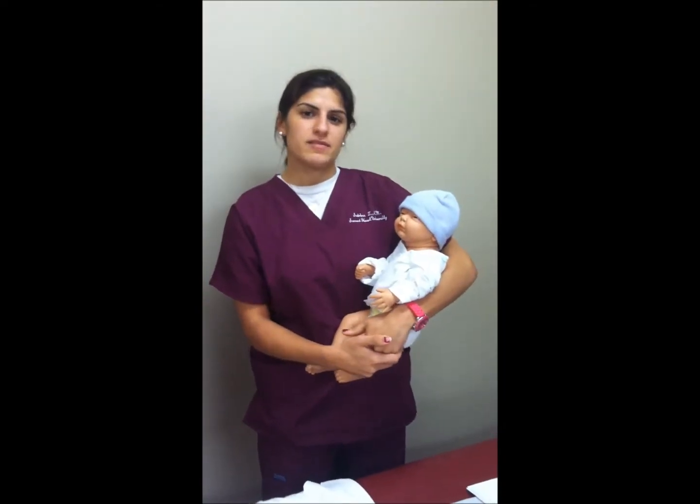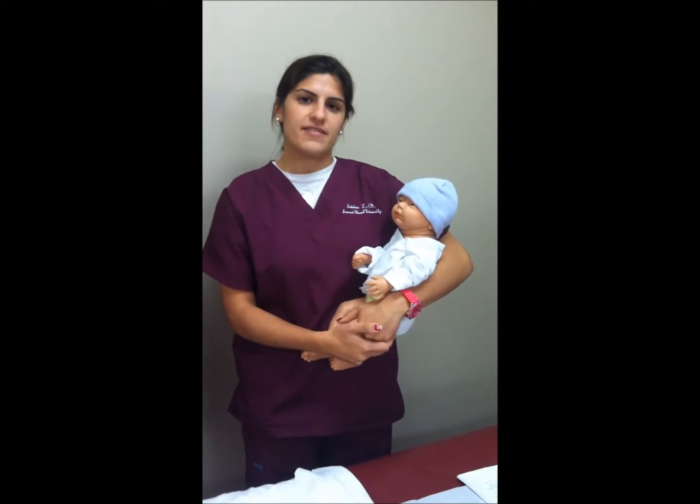There are 14 recommended types of immunizations that an infant should have in their infancy. This can cause a lot of stress and anxiety on the part of the parent as well as the child.